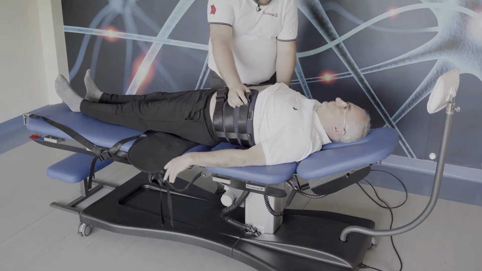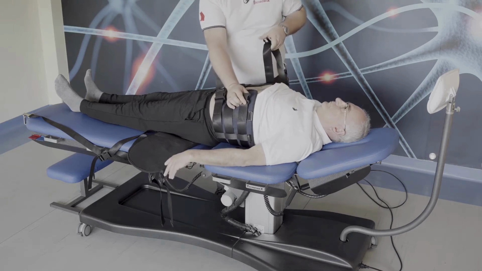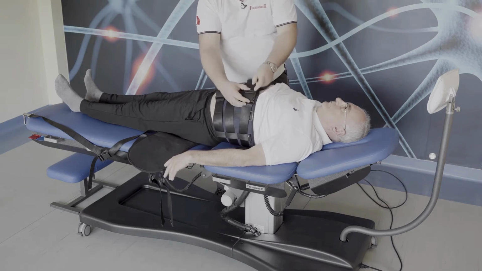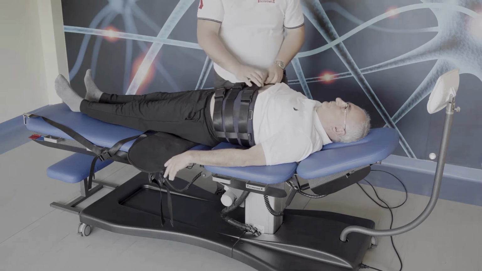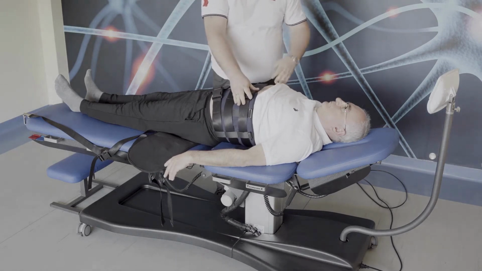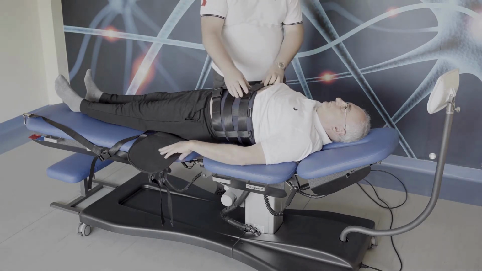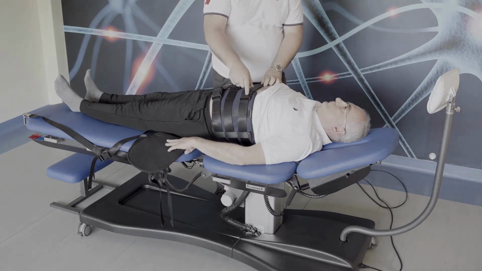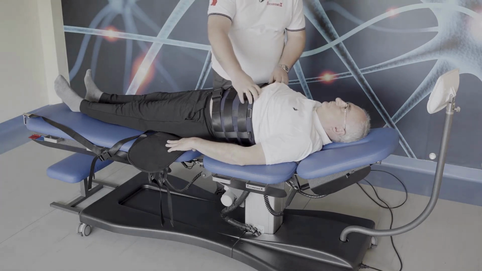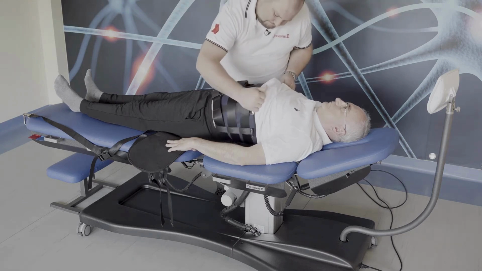So we close the thoracic belt. If the patient is smaller and the thoracic belt, especially in women, goes on the breasts, it's not needed to close the third, uppermost strip tight.